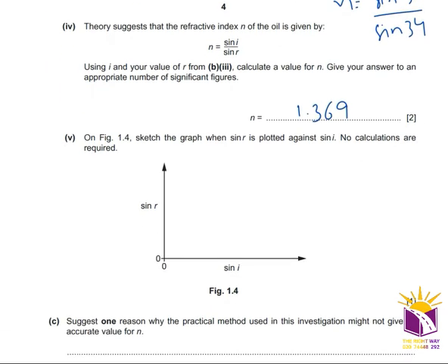In part 5, on figure 1.4, sketch the graph where sine I is plotted against sine R. No calculation is required. We know that it should be a straight line because n is constant. n is constant, so it should be a straight line between sine R and sine I, because n is the ratio of sine I over sine R, and it is always constant.